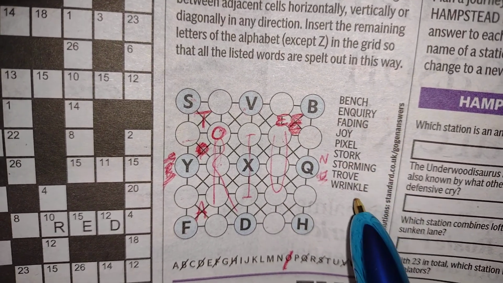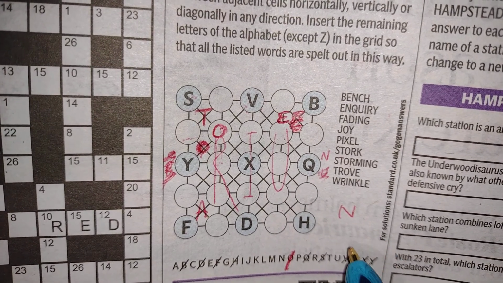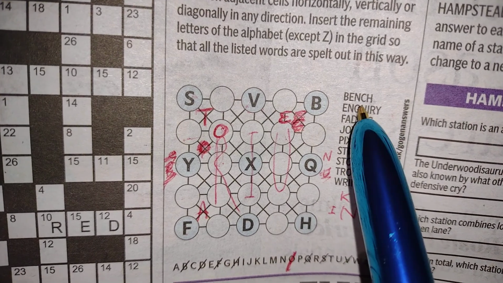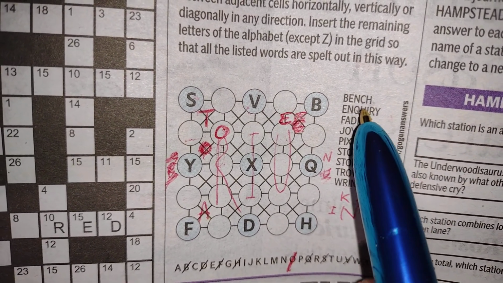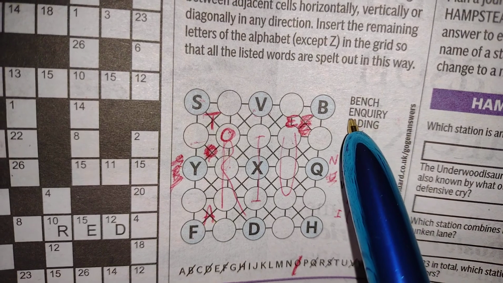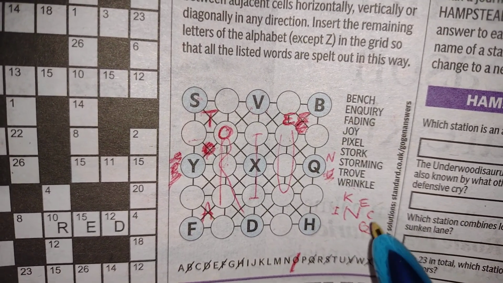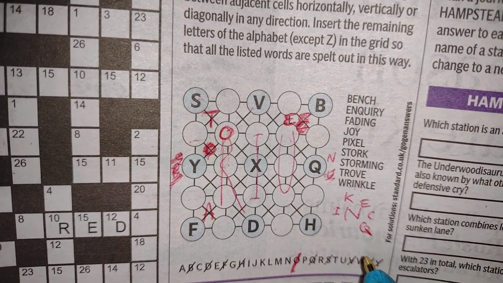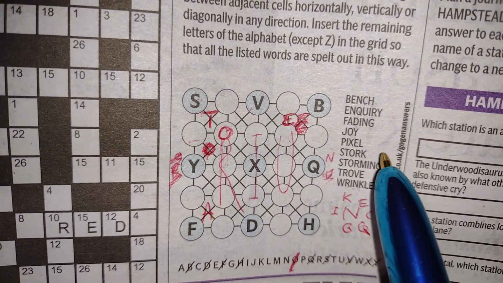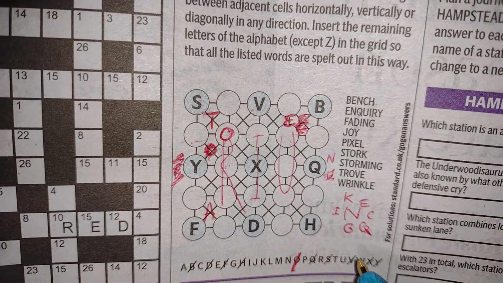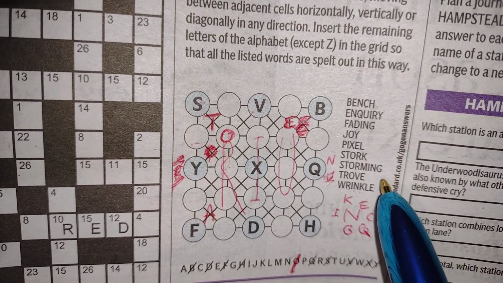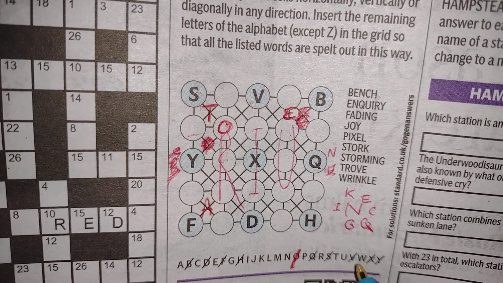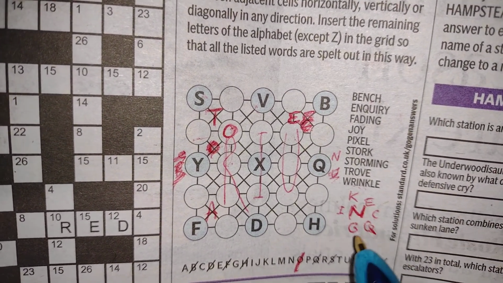But look, if we're just looking at the N for a minute, we've got the I connected to it, we've got the K connected to it, we've got the E connected to it, we've got the C connected to it, we've got the Q connected to it, we've got the G connected to it, and surely that's got to be it. Yeah, that's it. 1, 2, 3, 4, 5, 6 letters are connected to that N.